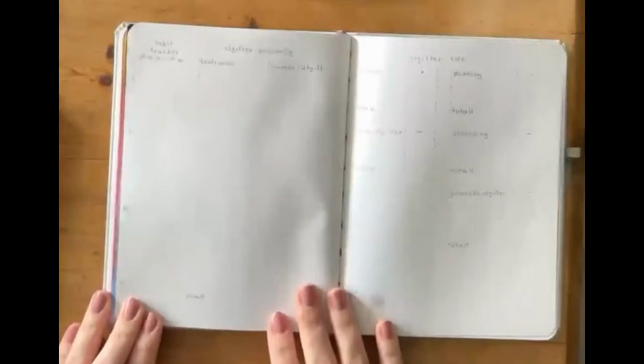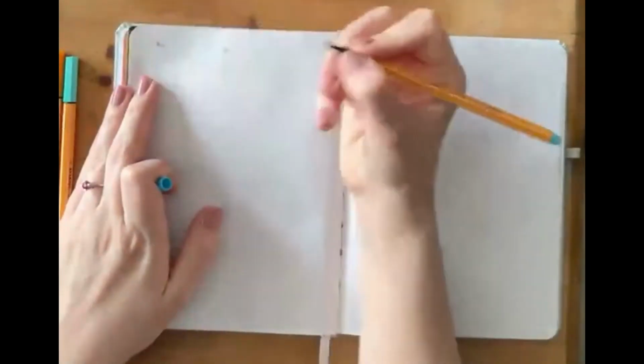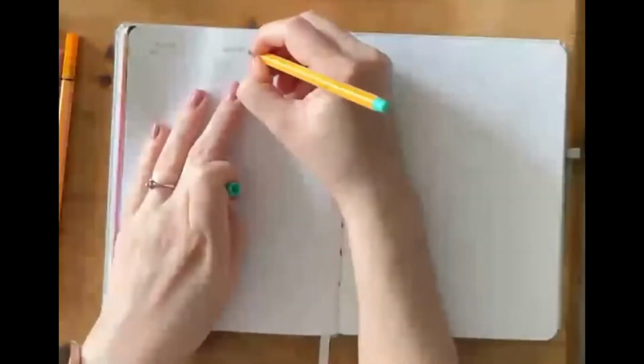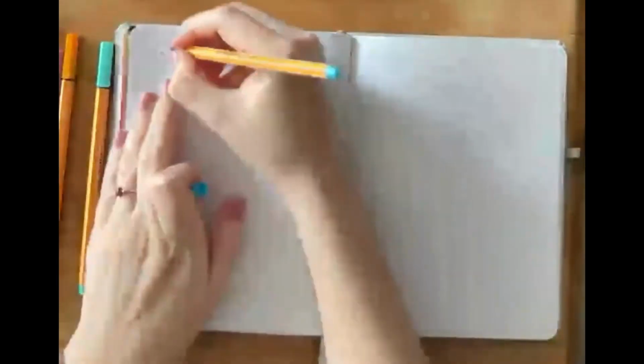When the monthly spread was done, I went over to my expenses spread. Here I have a habit tracker for my private life, as well as my private expenses on the left side. On the right side, I have my small business expenses. On this page, I use the same technique, or whatever you want to call it, as the previous one, where every letter gets its own color, and as you can see, it's a bit time-consuming.